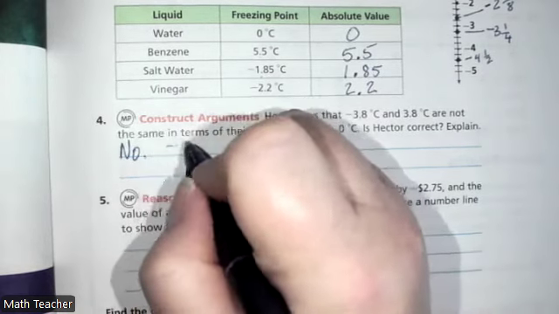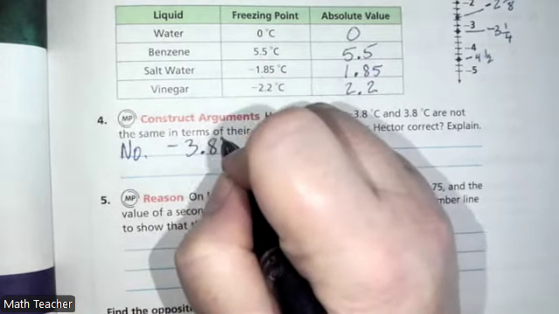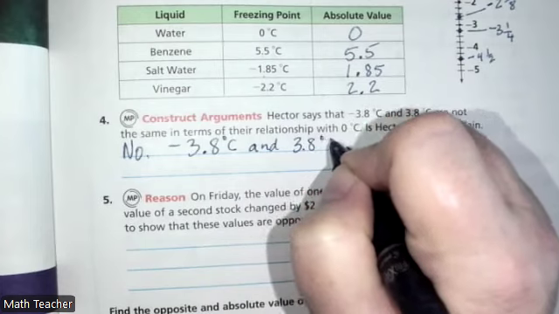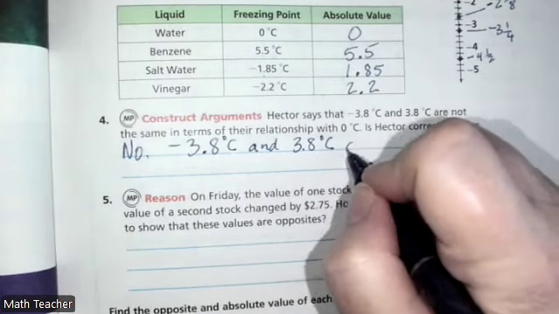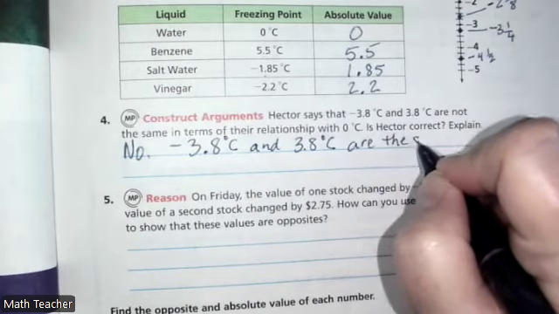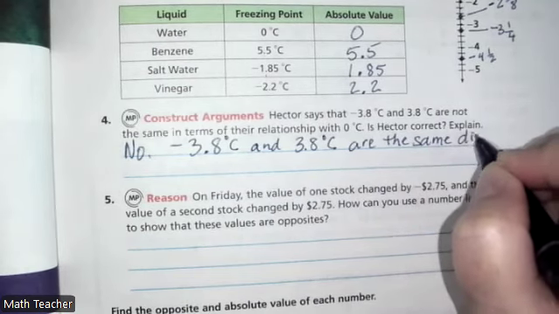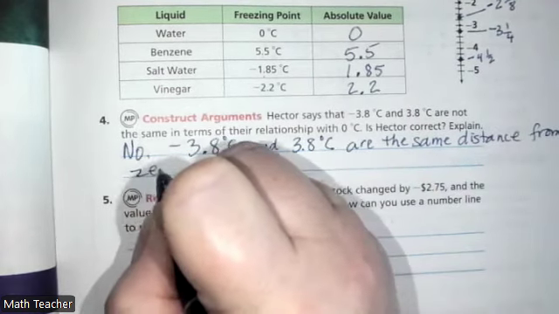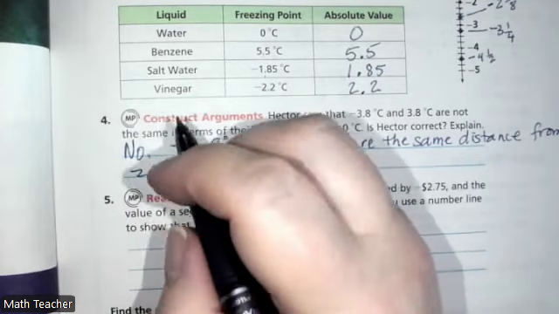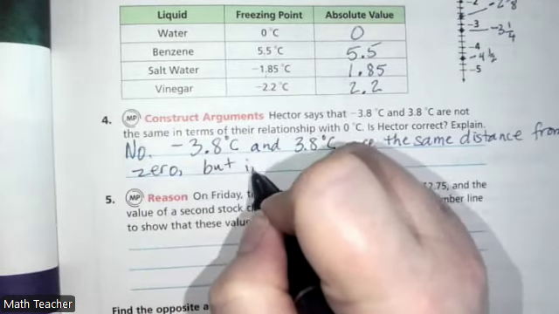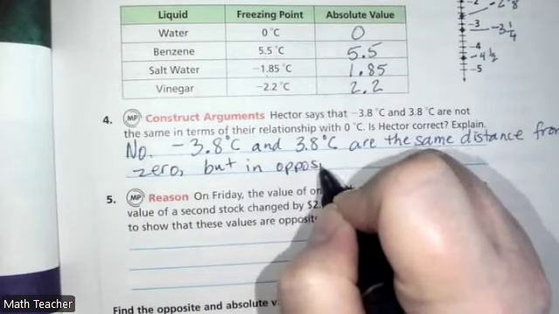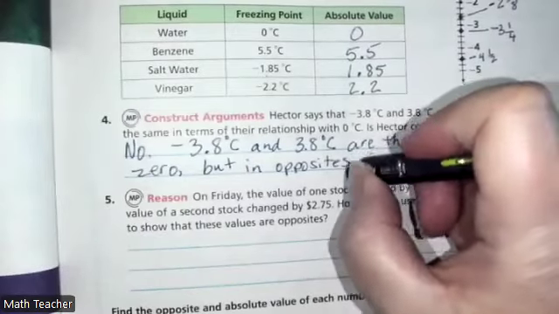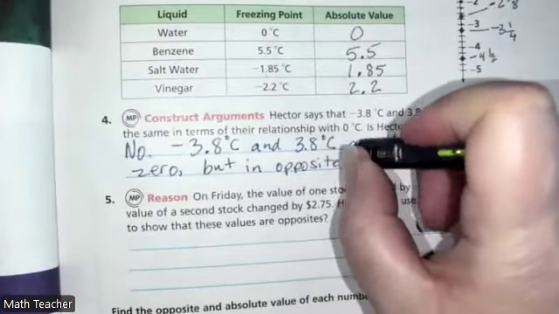So let's write that down. -3.8 degrees Celsius and 3.8 degrees Celsius are the same distance from 0, but they are in opposite directions.